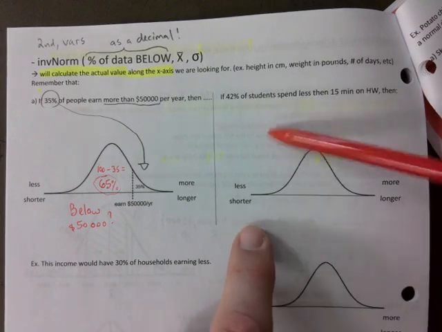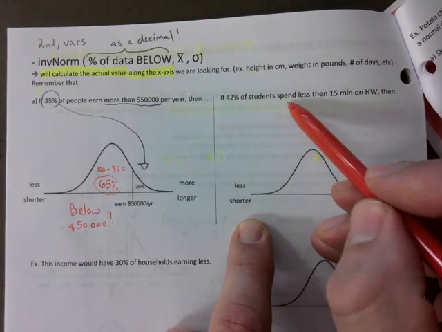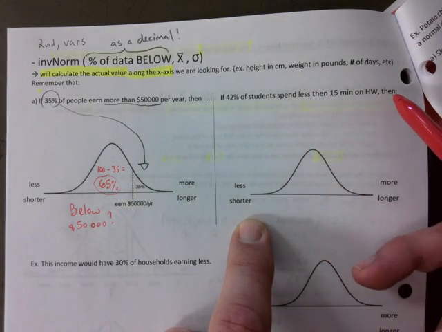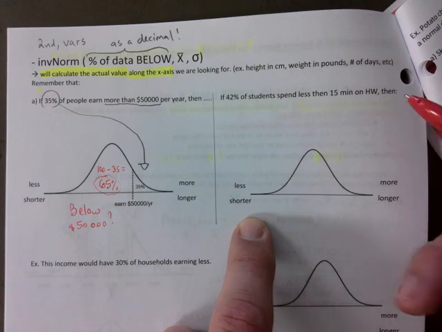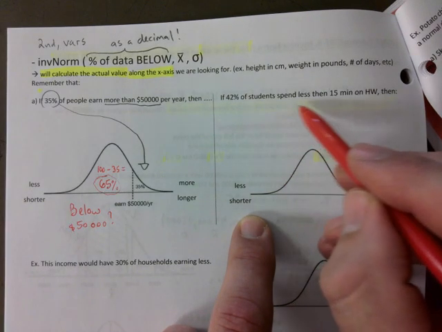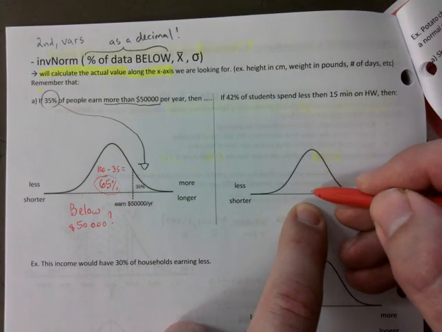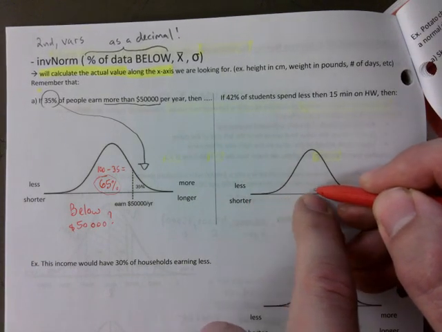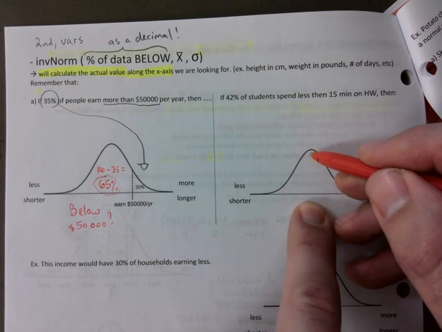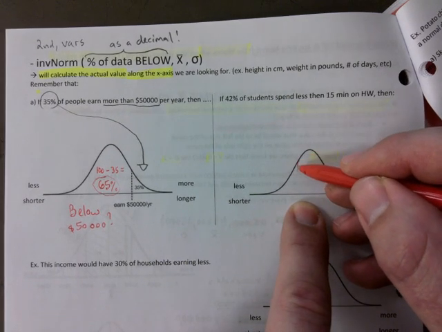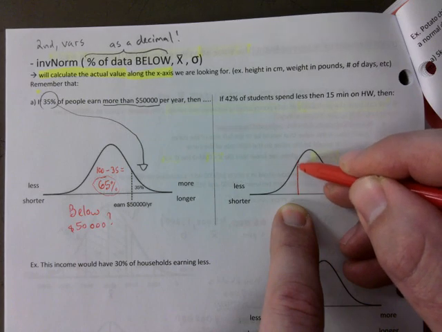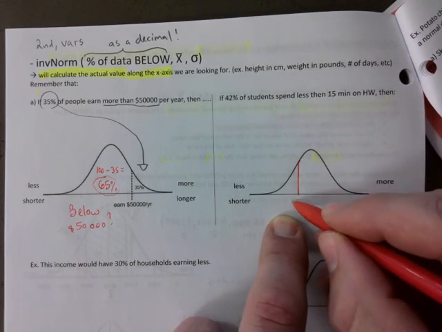Okay, so let's do this one. If 42% of students spend less than 15 minutes on homework, then 42% of students spend less. Since there's 42% below the 15-minute mark, this is where I'm looking.